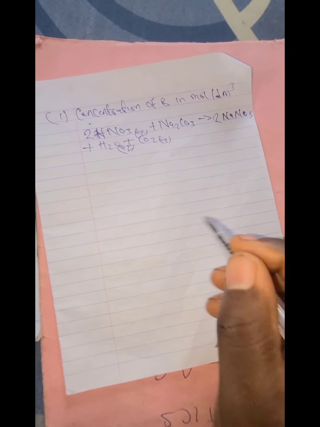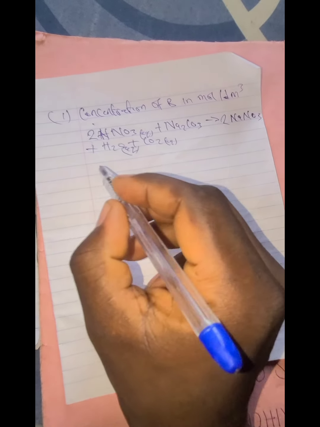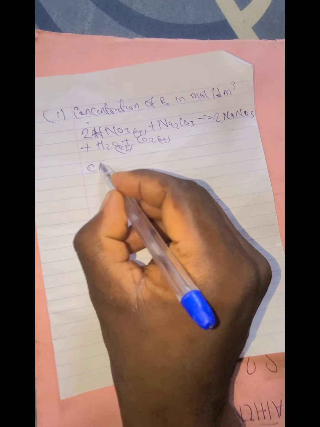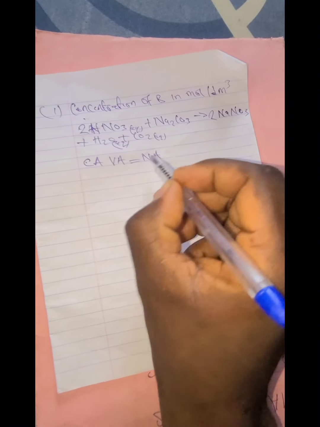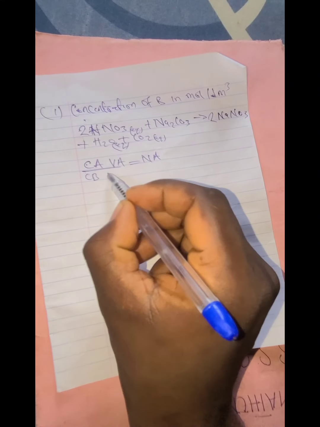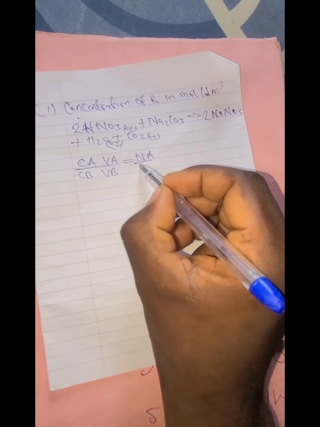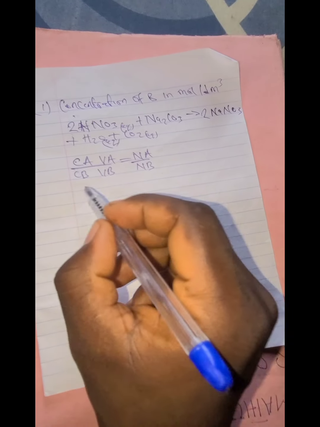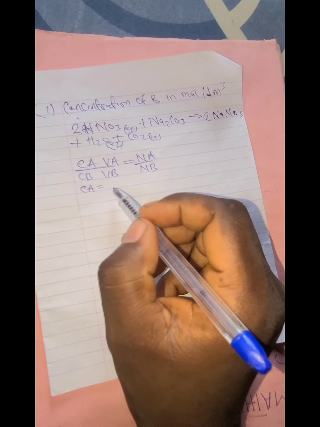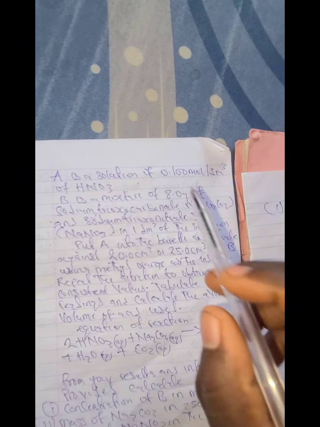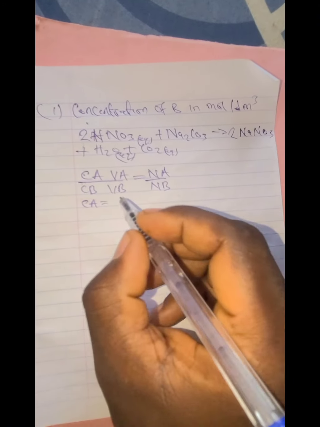So in calculating the concentration of B in mole per dm cube, you are going to use CaVa over Na equals CbVb over Nb. Ca is the concentration of the acid, which was given in the question as 0.100 mole per dm cube.